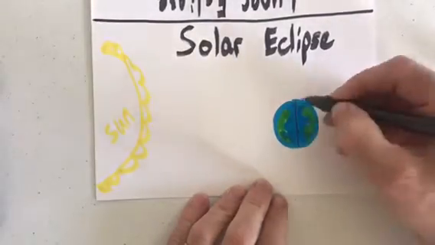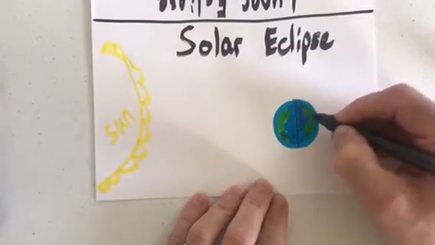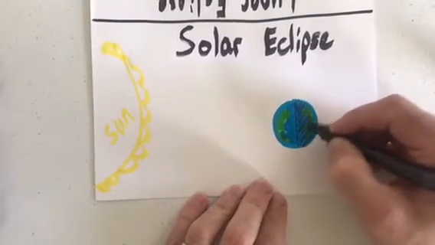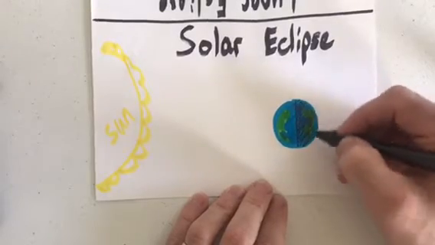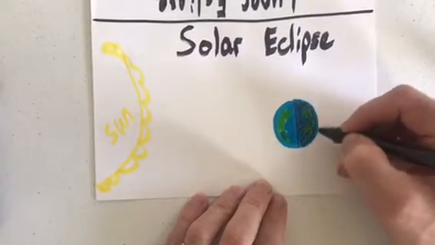We will once again draw that half of the Earth is having night and half of the Earth is having day. That's relevant to the eclipses here.